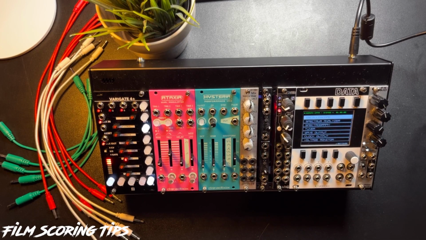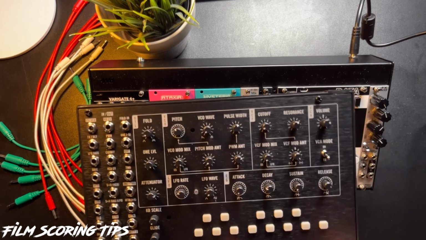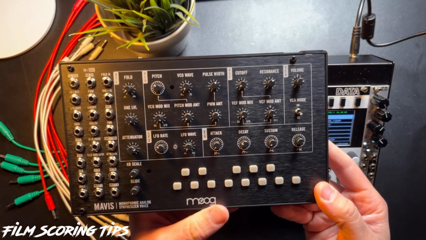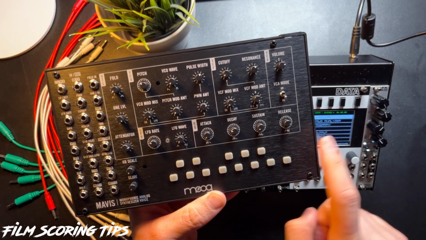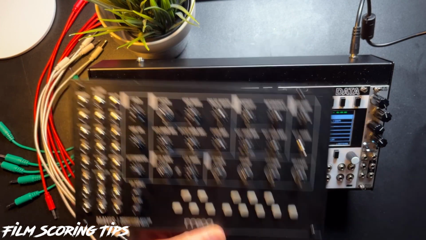Let's start talking about envelopes and envelope generators, which really are your main weapon when it comes to shaping the sound of your synth. You might already be familiar with envelopes if you know anything about synthesis at all. And even in semi-modular synths, here I have my Moog Mavis, for example, which I just got and it's very nice, has a full envelope generator with attack, decay, sustain and release.